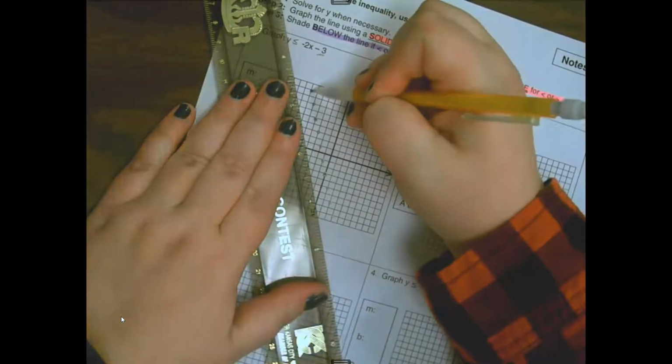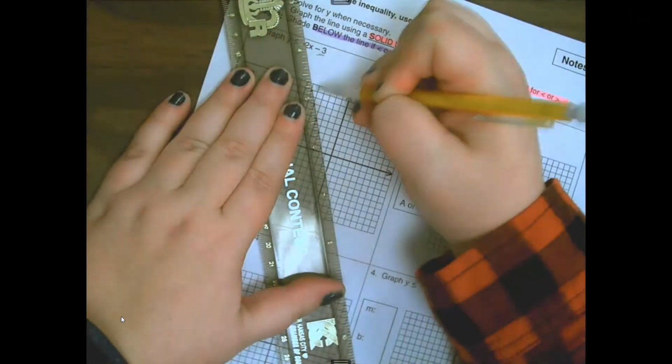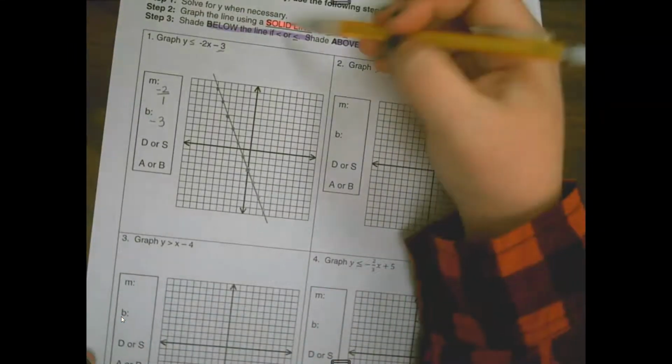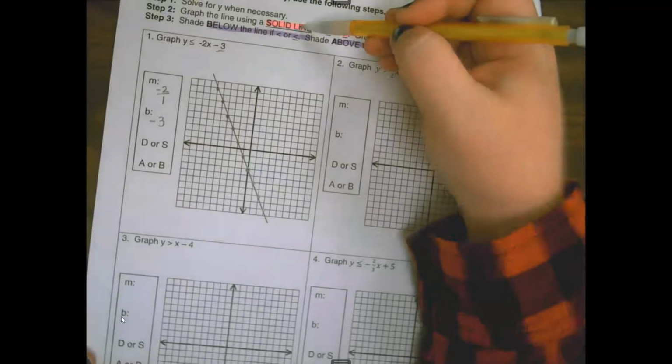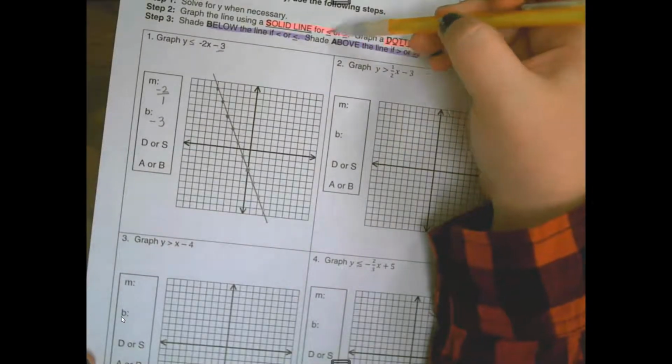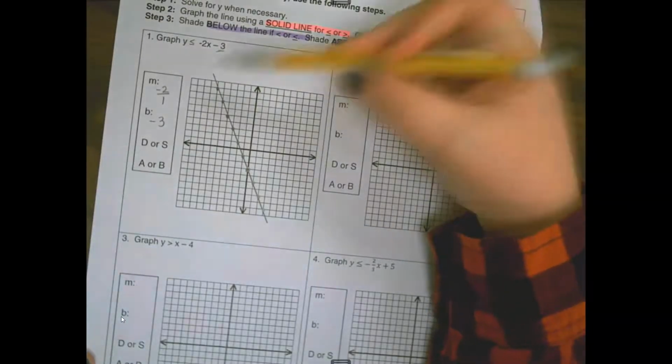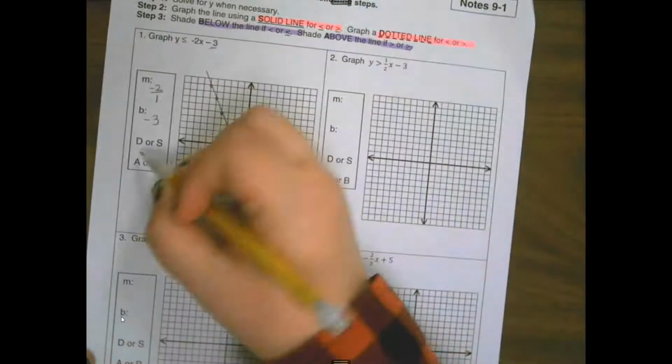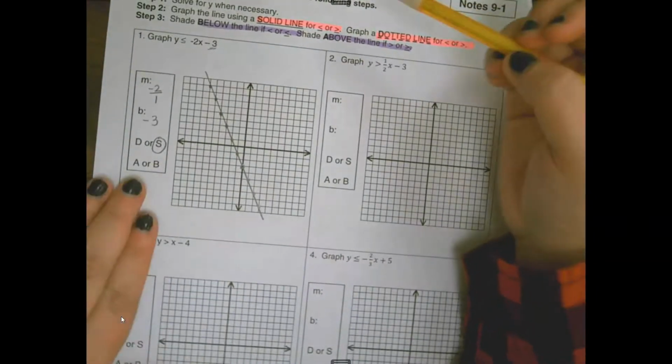I'm going to use my ruler and graph it. There's my line. Okay? It's a solid line because it was greater than, it had the equal sign with it. So it stayed solid. So dotted or solid, it's solid. And is it going to be above or below?